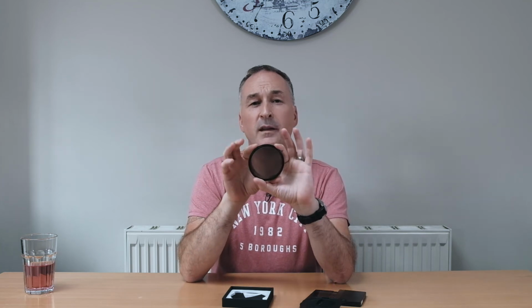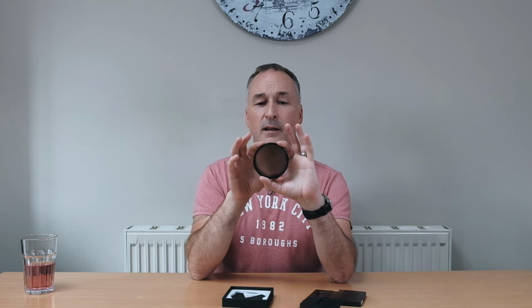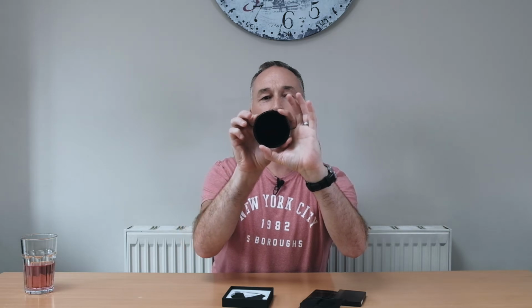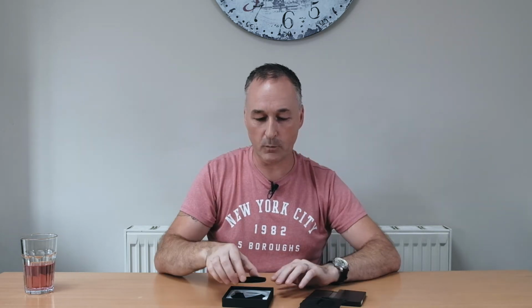So this is where the variable NDs come in handy. And it means we can stop down the light without changing lots and lots of filters. And this is what this one does, basically. It's a variable, so it's wide open as it is now. You know, we can darken it down to ND4, 6, and all the way down to 8, okay? So we can stop them down with variable NDs all built in. That's the good thing with these.